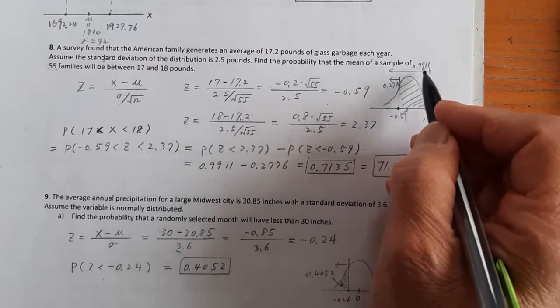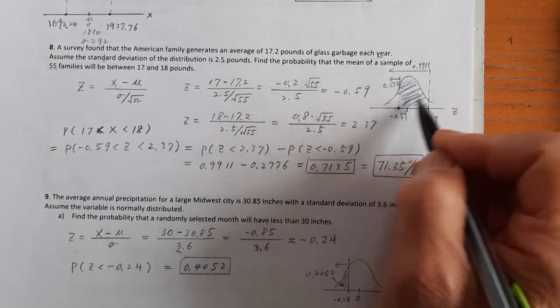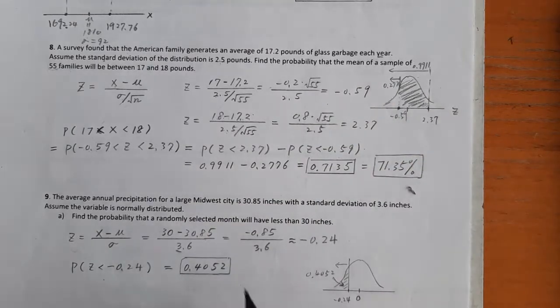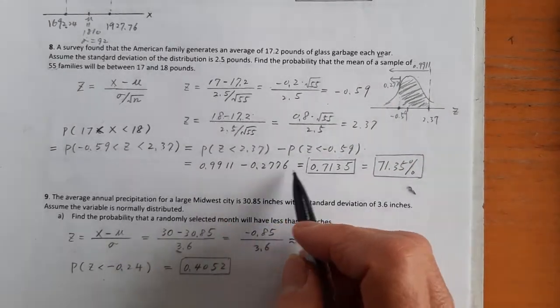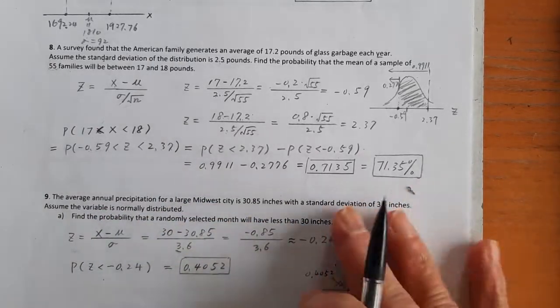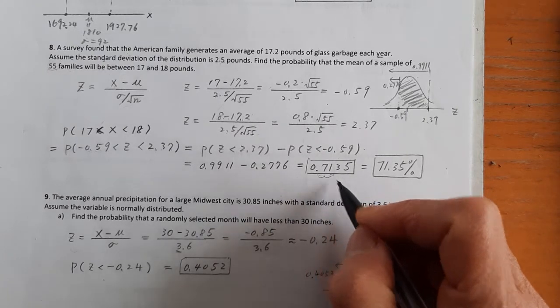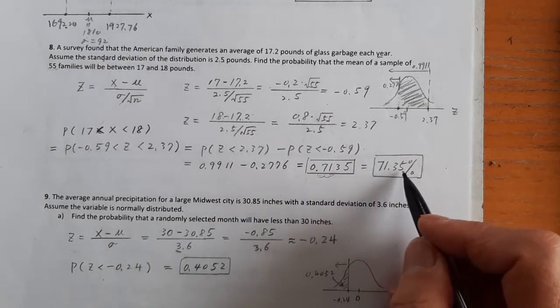And this minus this is going to be the area between. So we do the subtraction, and that is the area between: 0.7135. Change to percentage, move the decimal two positions to the right, and it is 71.35%.